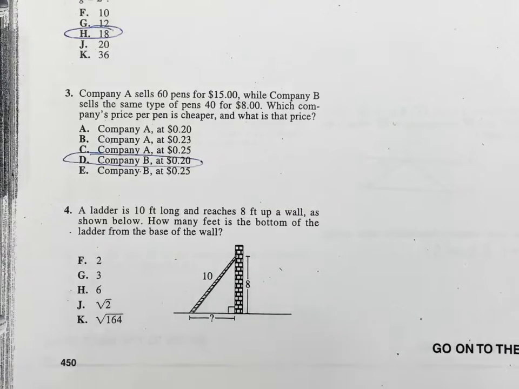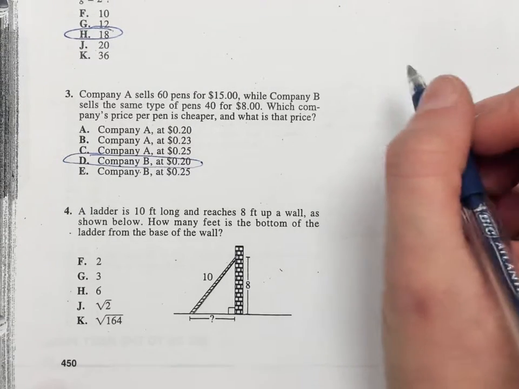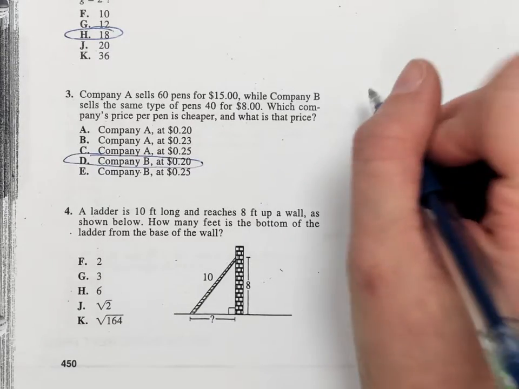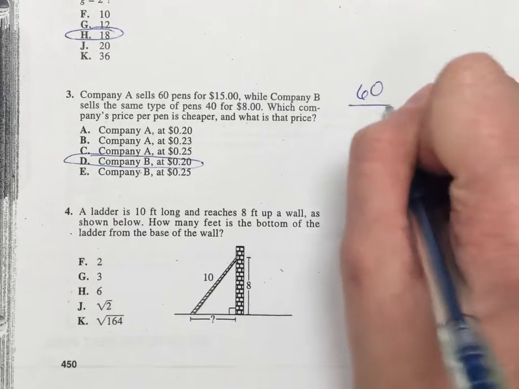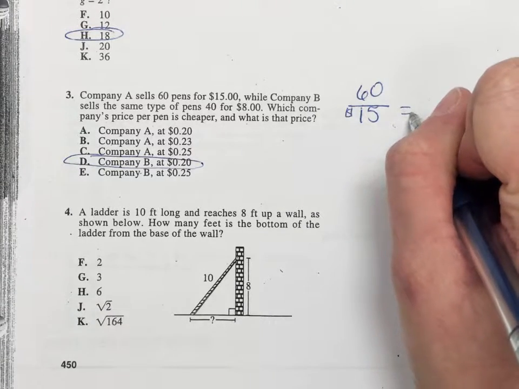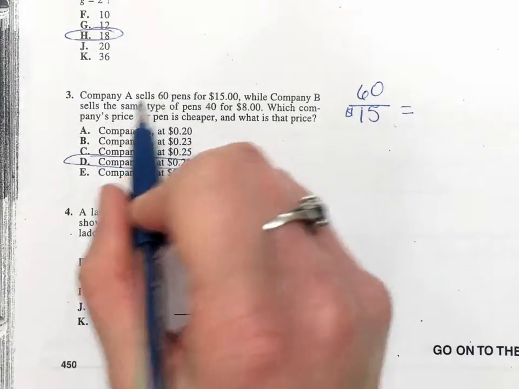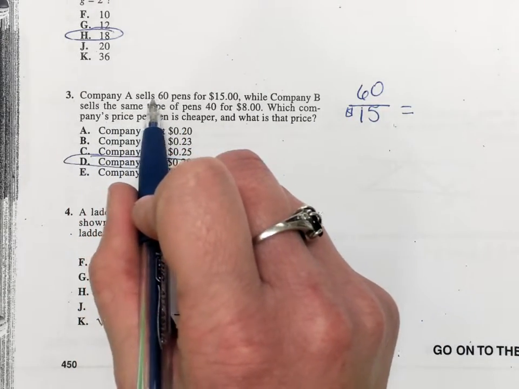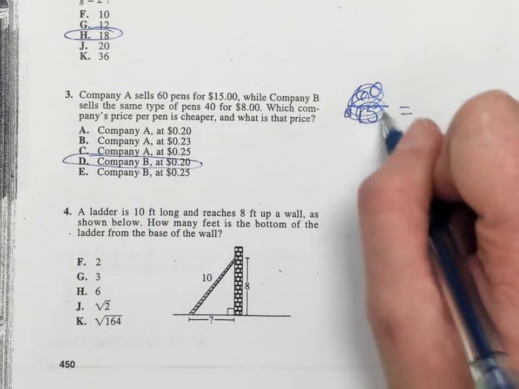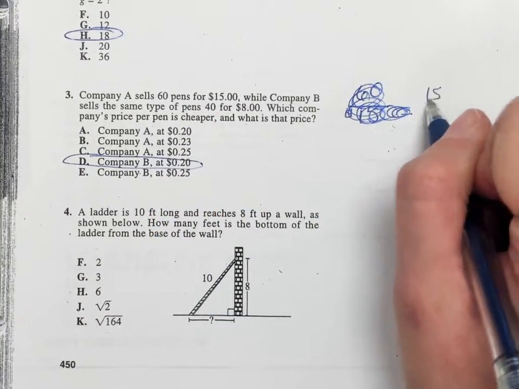Okay, so Company A sells 60 pens for $15. So, let's see. So we need to do 60 pens divided by $15. Wait, why would you do $15? Why would you do $15 divided by 60 to get cents per pen? Okay, that'll work too. If you want to do it that way, that'll work. We'll do it that way.